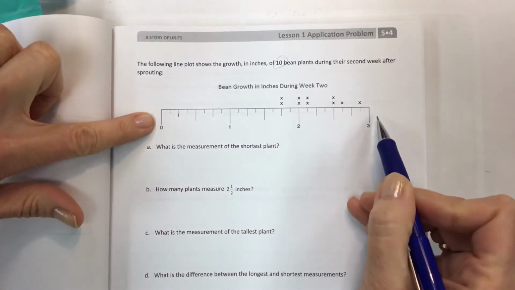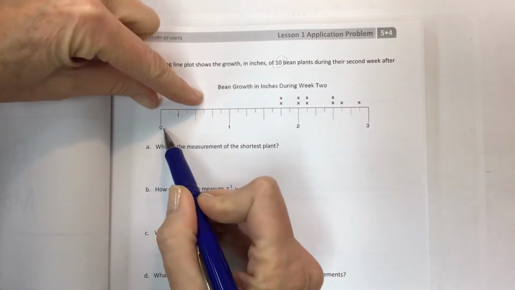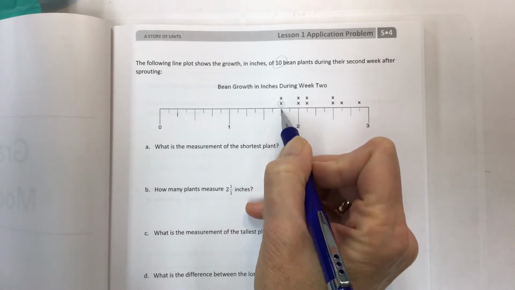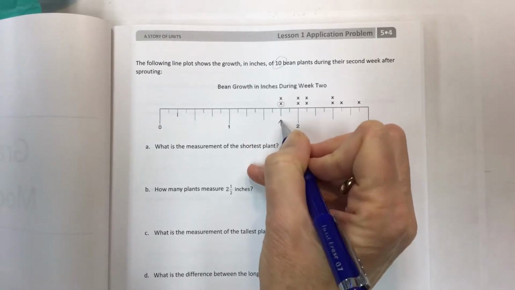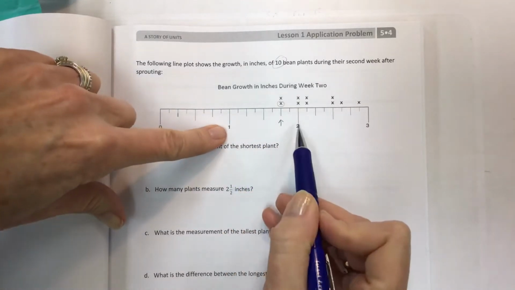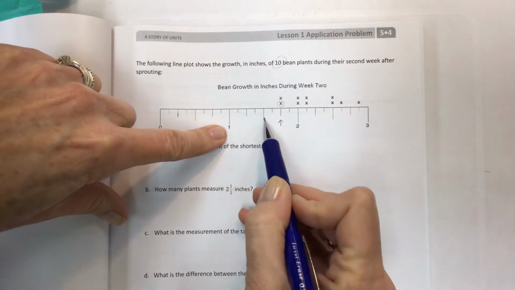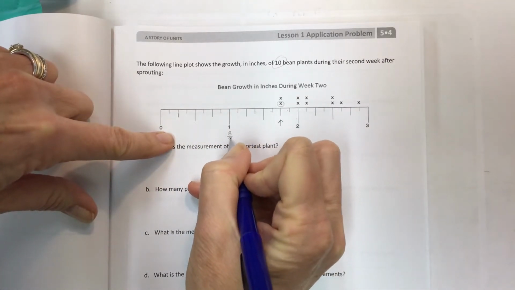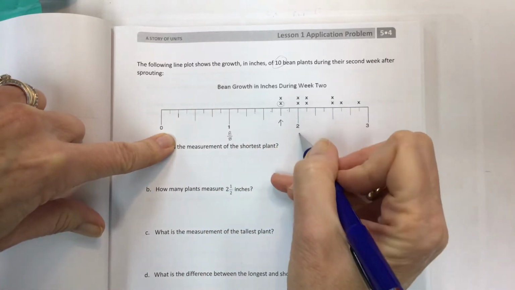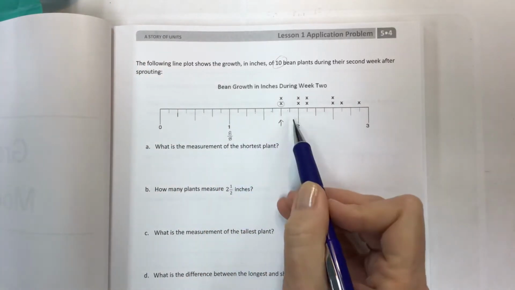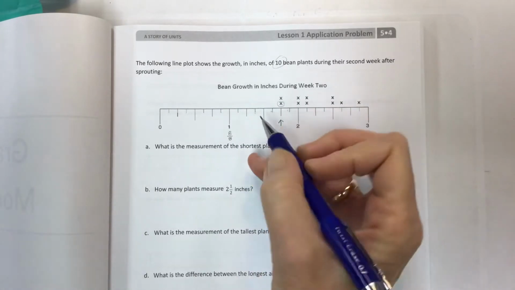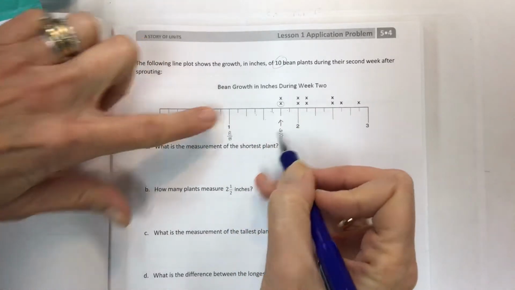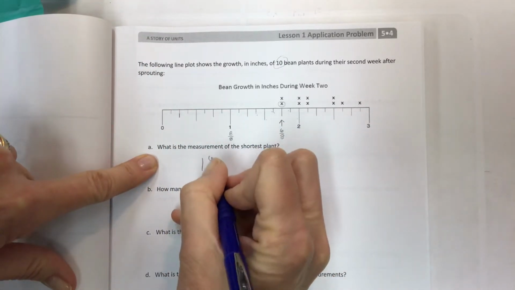If this is our number line, the shortest plants will be closest to 0. So you look here, and this represents one plant. 2 of them represent the same amount, but it's not that there are 2 there, it's what number is this. So between 1 and 2, how many pieces are there? 1, 2, 3, 4, 5, 6, 7, 8. This is in eighths, so 1 would be 8/8, this would be 16/8, etc. So if it's broken into eighths, then this is going to be at 6. 1, 2, 3, 4, 5, 6. So this is at the 6/8 after 1. The measurement of the shortest plant is 1 6/8.